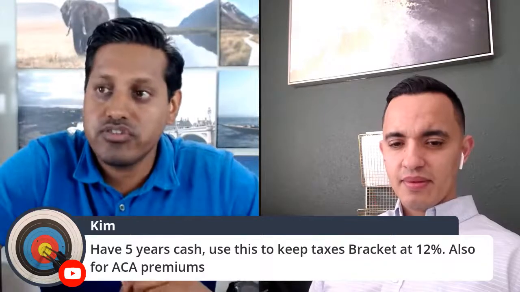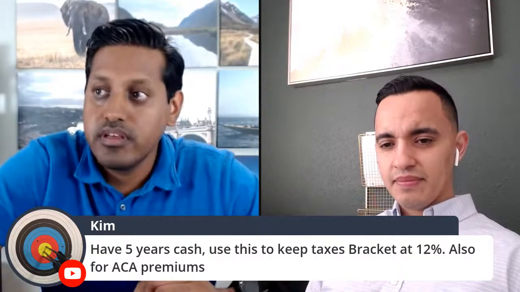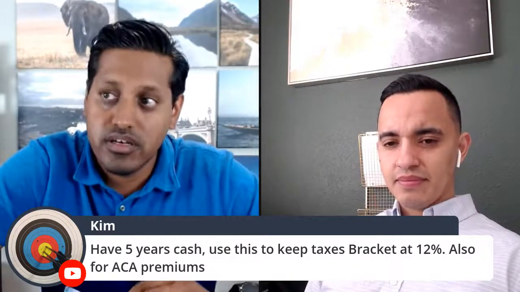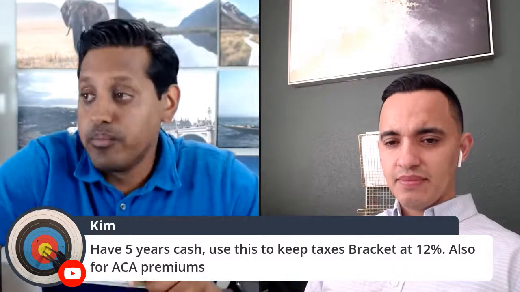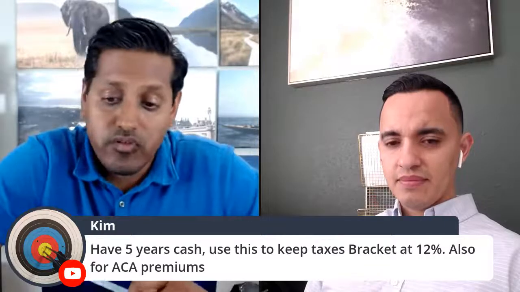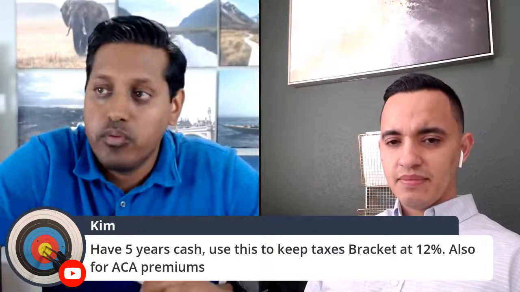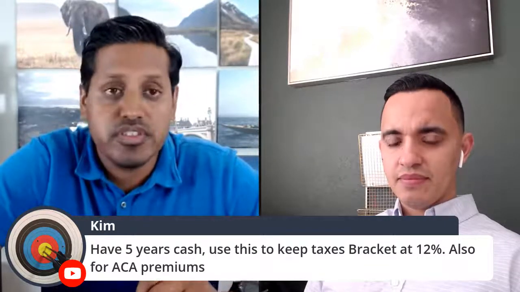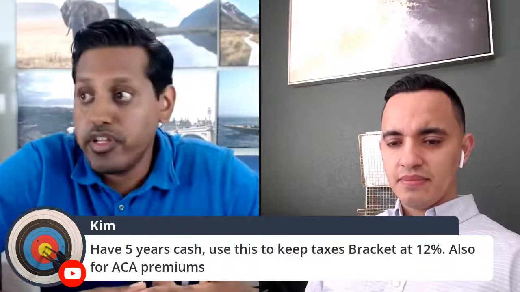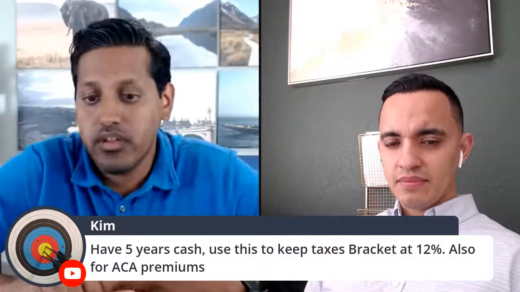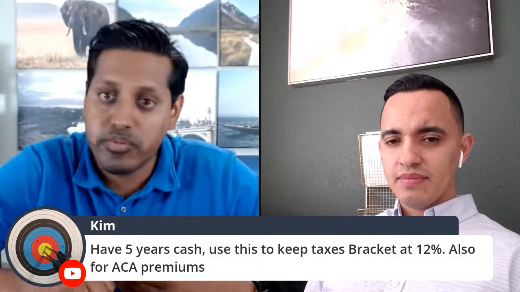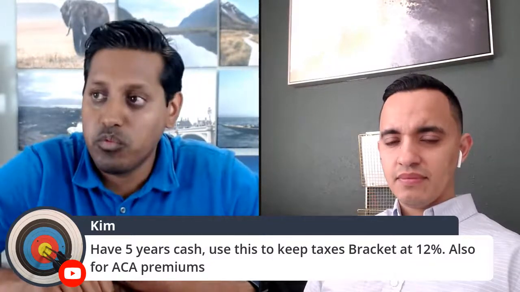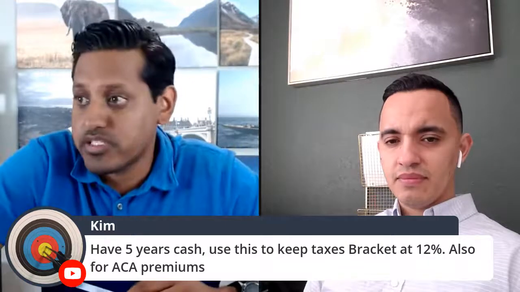Making sure you have a cash reserve, keeping tax brackets low, I mean, for the healthcare piece. But for some people, it's unavoidable that they won't be in the 12% tax bracket. If you just think about Social Security plus RMD, even though it's pushed out to 72, for some people that dollar amount will push them out of that 12% tax bracket.